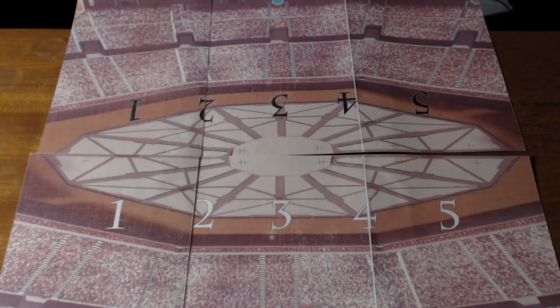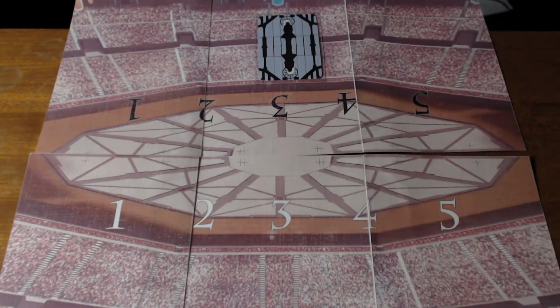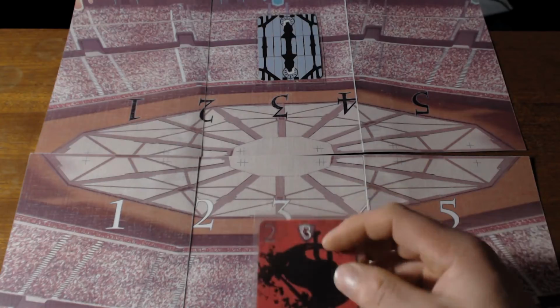So let's say Weiss played that one. I played that one, that way up, a defence. Everyone's happy, they are revealed.